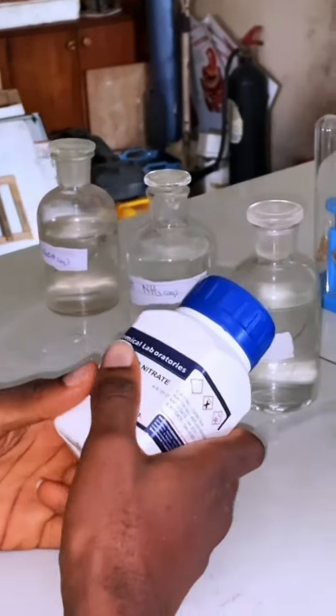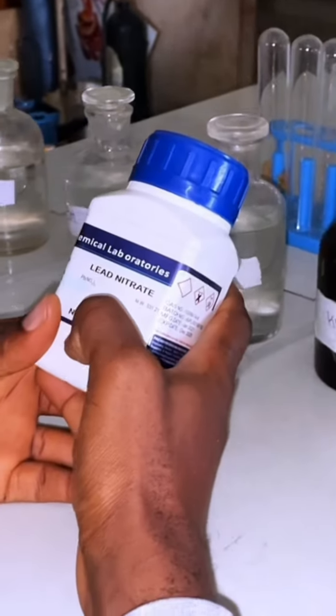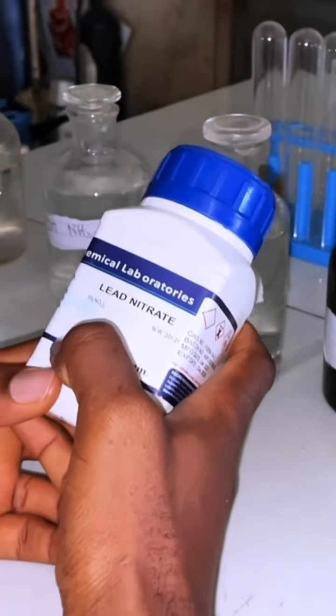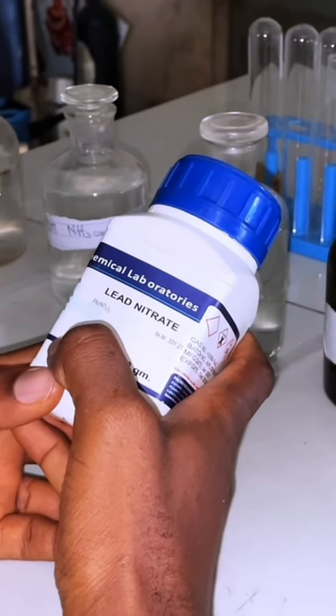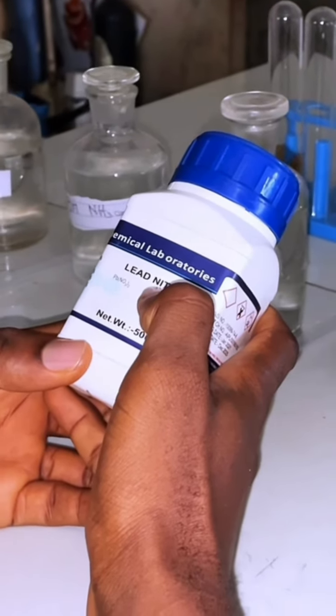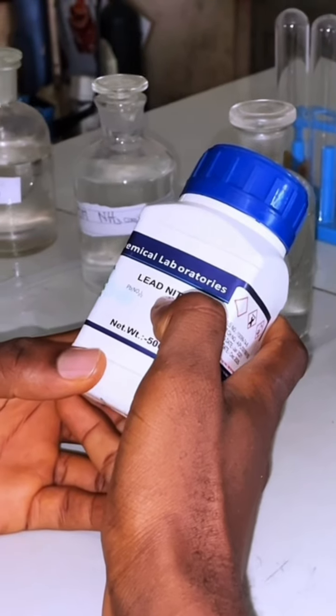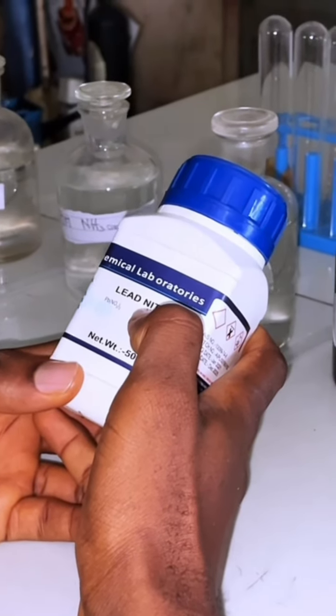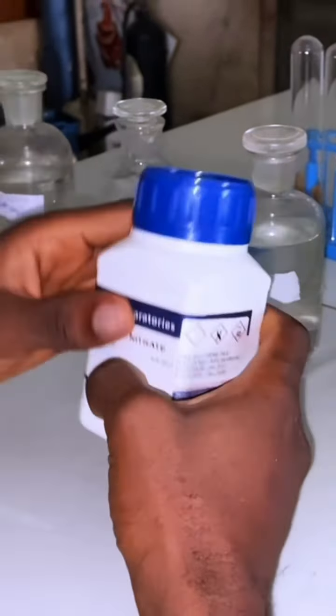Now, this is lead nitrate, and concerning this salt, I think the most they can ask you is to analyze the cation, which is the lead 2 ions. The nitrates, I don't think they would want to, because that would be the brown ring test. Yeah, and the possibility is quite low. So I'll just go on with the lead ions.